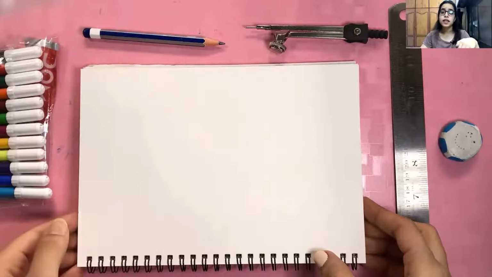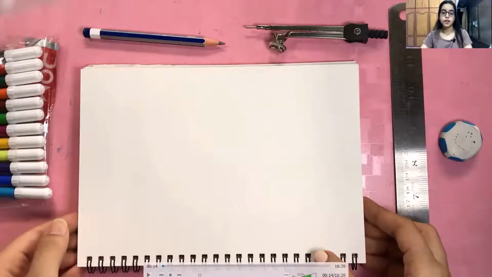A5 size is nothing but half of A4 size. So if you have an A4 size, you can just cut it into half and use one half side of it. That is an A5 size. So that's number one art material that we need: a blank white sheet of paper, or a sheet from your notebook, or any other colored sheet that is available at your place. That was the number one art material.